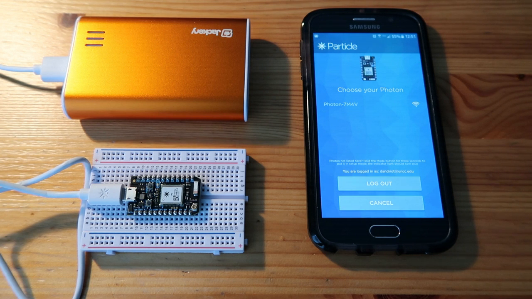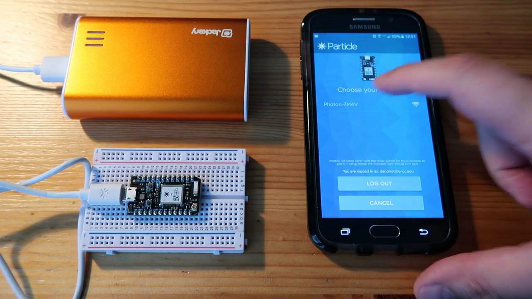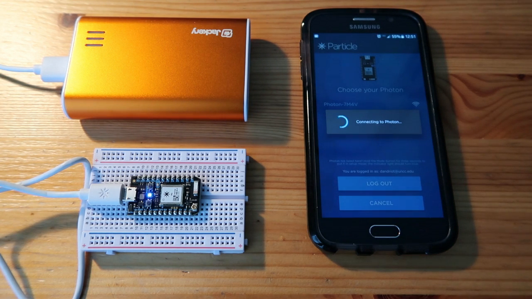And there you go. It took a moment, but it found it through the cloud, and there's my Photon. At this point, just select the Photon, and it's connecting. Give it a moment here.